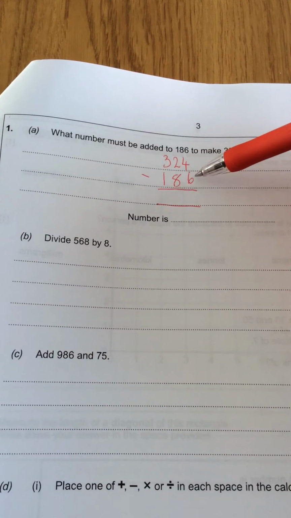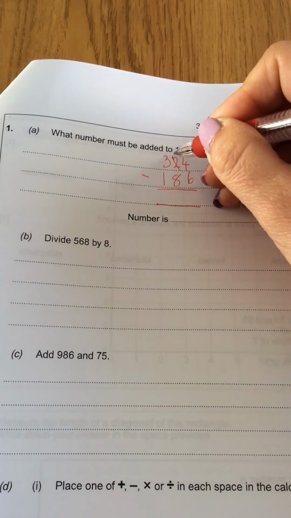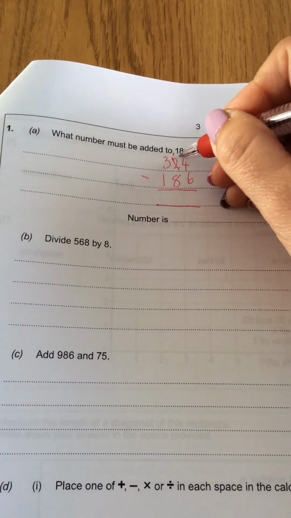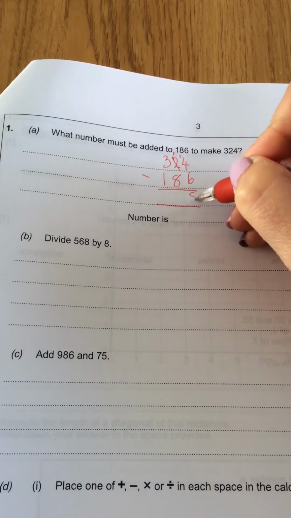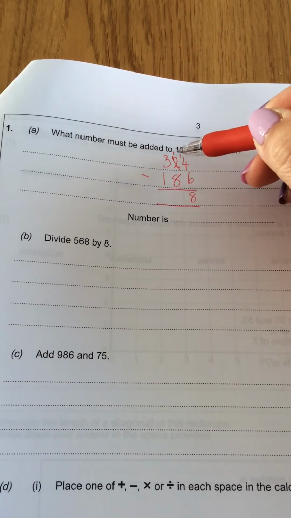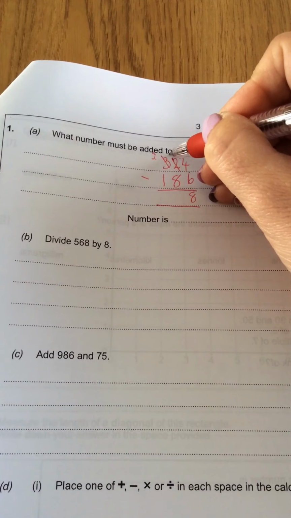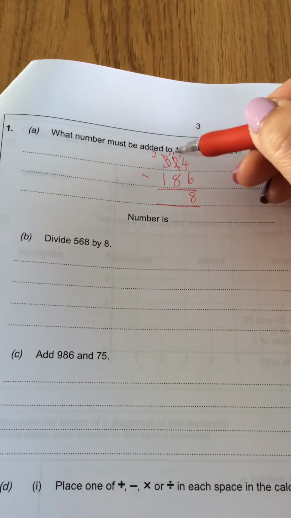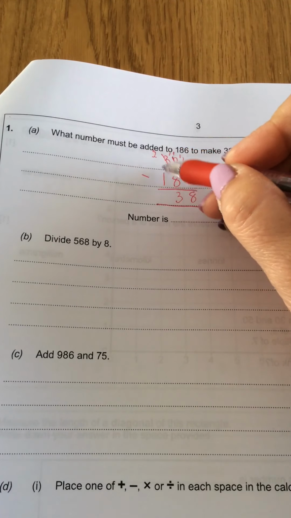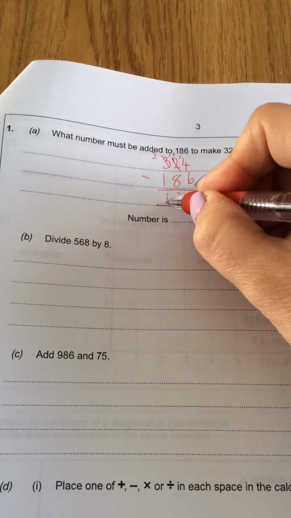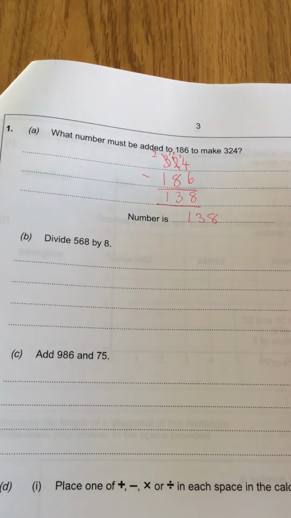I can't take 6 from 4, so I'm going to come next door and borrow 1. Borrow 1 from the 2 to make it a 1. Take the 1 over. 14 take away 6 is 8. 8 from 1 you can't do, come next door, borrow 1. So that becomes a 2. I now have 11 here. 11 take away 8 is 3. And 2 take away 1 is 1. So the number is 138.